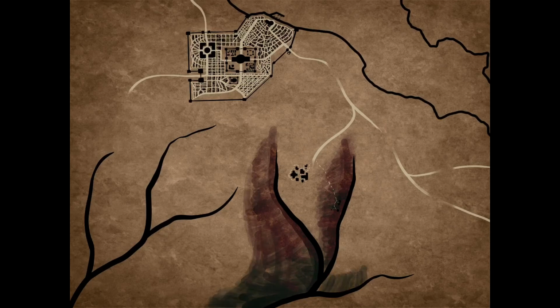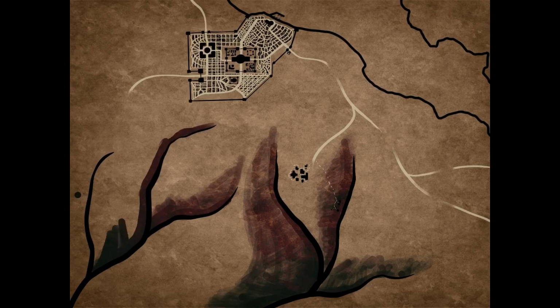I learned this technique for drawing mountains from a blog called fantasymaps.com, I believe is the name of the website. I could be wrong there, but I will try to put a link in the description just so that you guys can go check it out as well. I've learned a lot about map drawing.